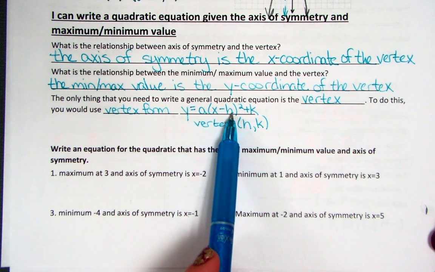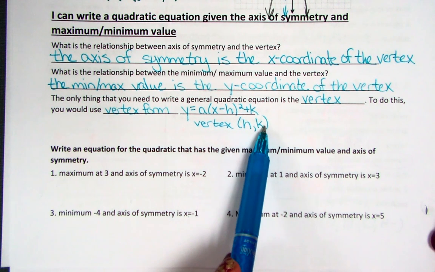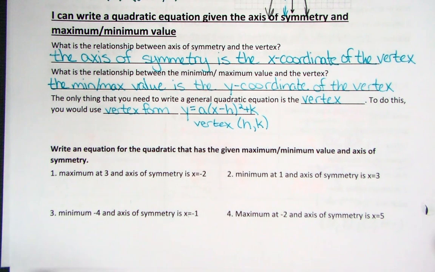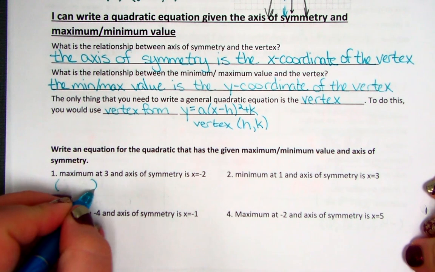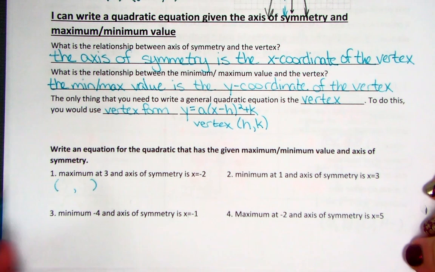Just to remind ourselves, h is always the opposite of what it appears to be, and k is always the same as what it appears to be. And our vertex is h comma k. So when I'm going to write an equation for a quadratic that has a given minimum or maximum value and axis of symmetry, I'm going to label my vertex, my h, k.